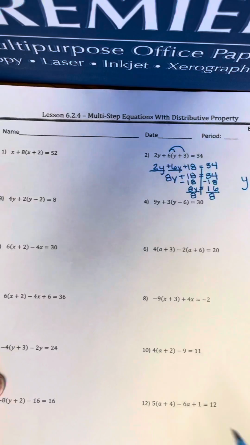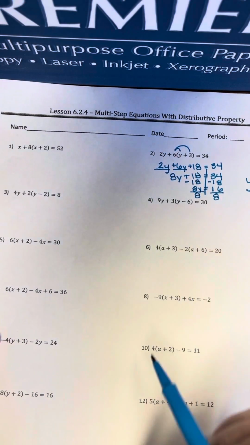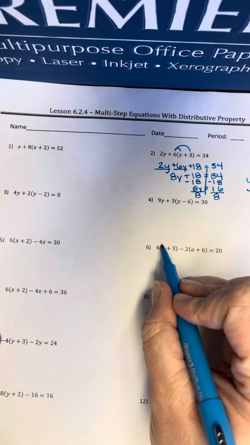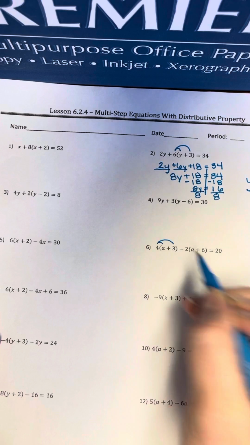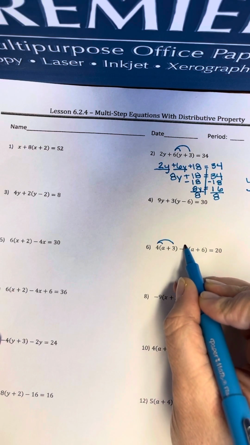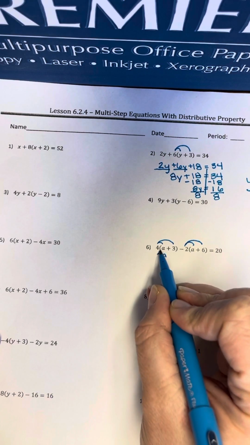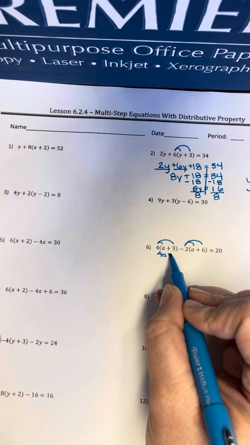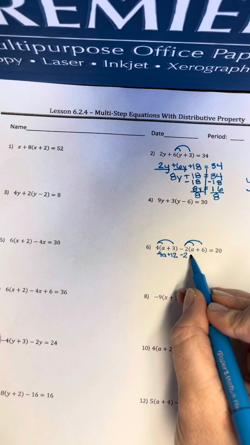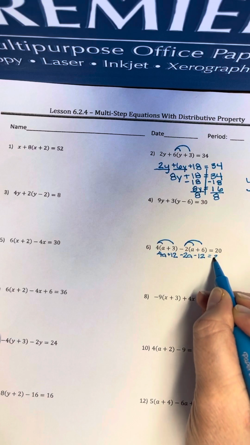All right, let's do number 6. That one looks a little complicated. We have 2 distributions. On the first one, we're going to distribute a 4. And on the second one, we're going to distribute a negative 2, okay? So 4 times a is 4a. 4 times 3 is 12. Negative 2 times a is negative 2a. And negative 2 times 6 is negative 12, equals 20.